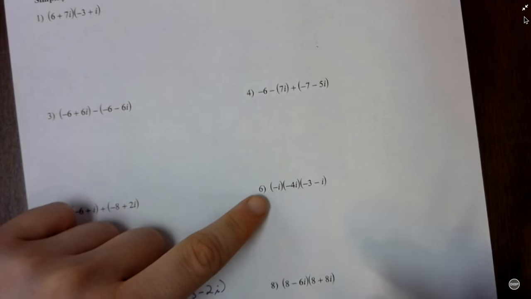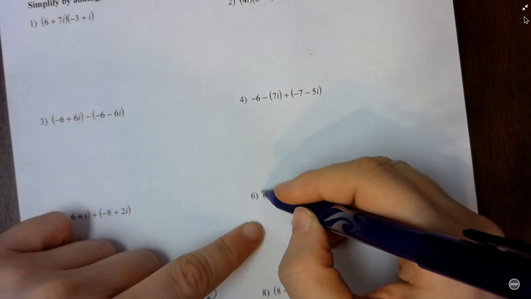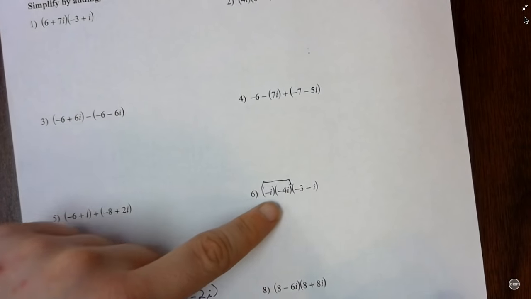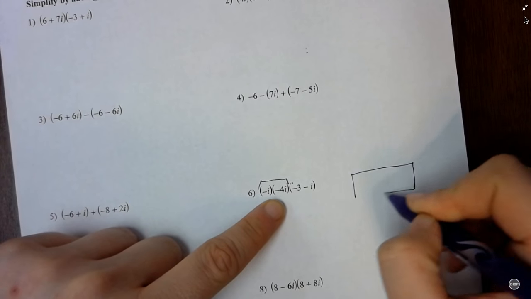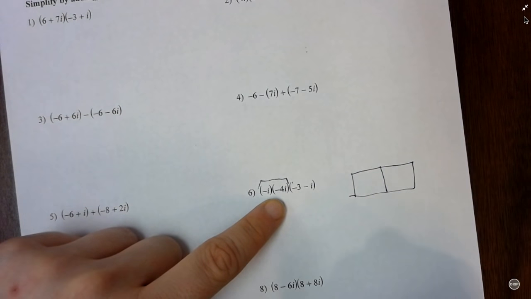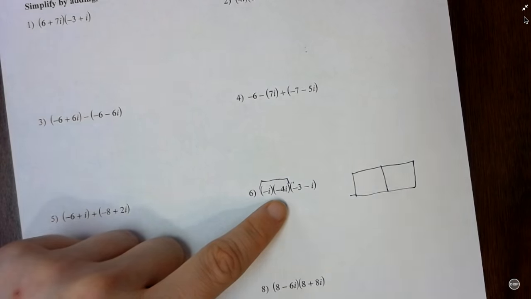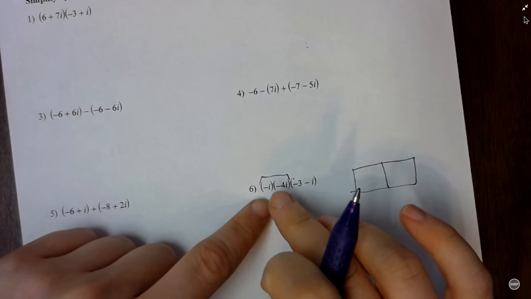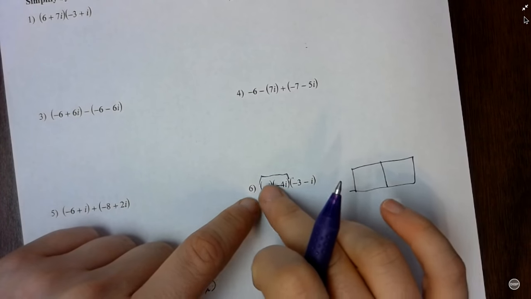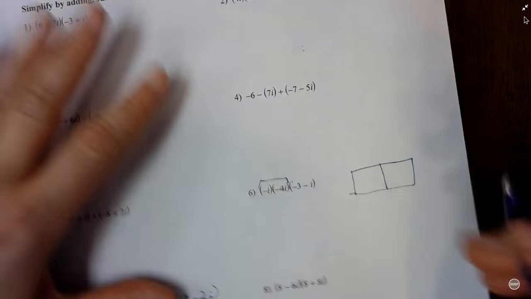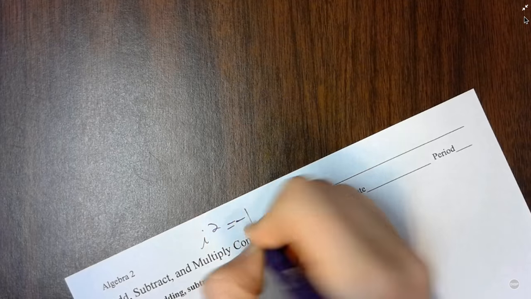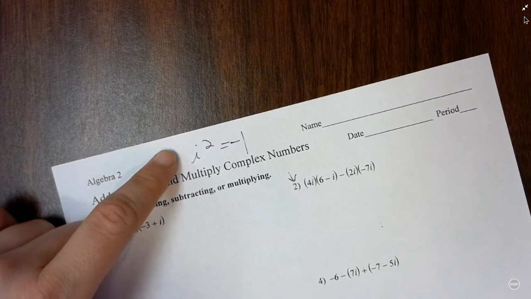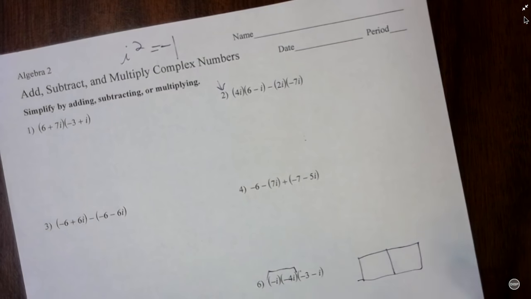And then for this one, my tip here is to multiply these together first, and then either use a box that looks like this to multiply them or just distribute. Okay, so multiply those first and simplify them first because you are going to get an i squared. Oh, i squared equals -1. Never forget this, ever.